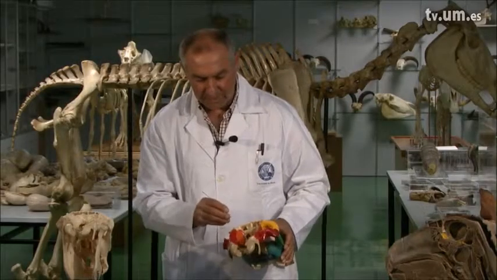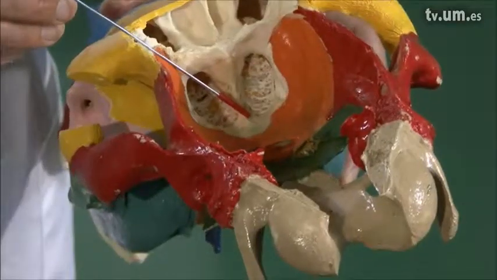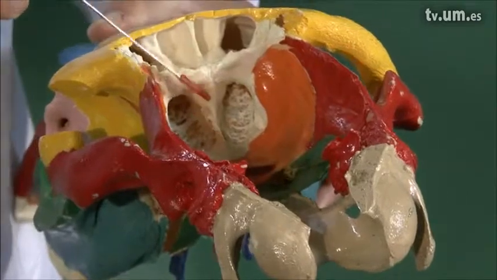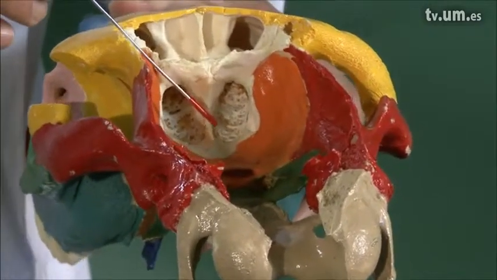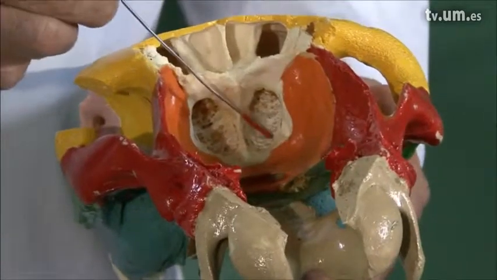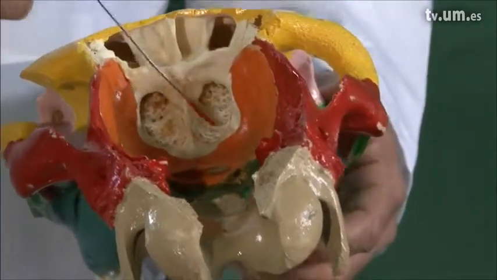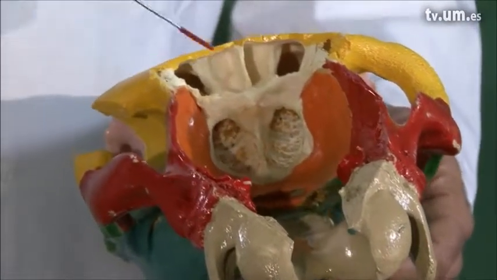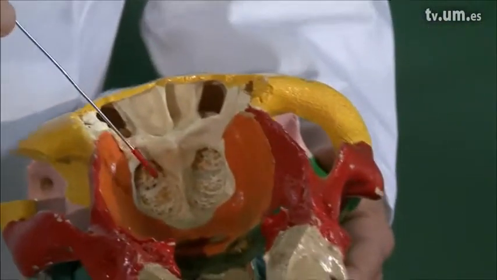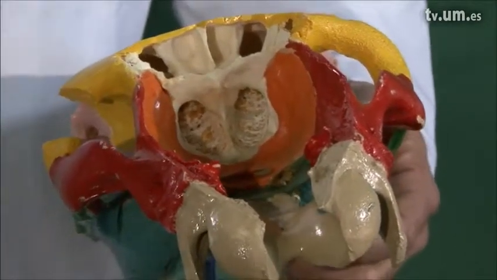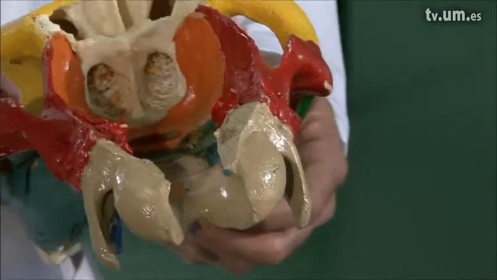Dorsally to the optic canals, the two ethmoid fossae are separated by a prominent crest, commonly known as crista galli. Deep into each ethmoid fossa, there is a cribriform plate with many small holes. They allow the passage of the multiple branches of the olfactory nerves, the first cranial nerves.